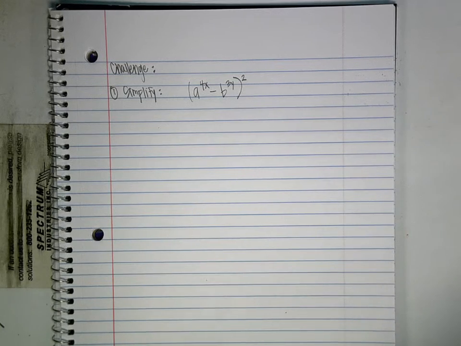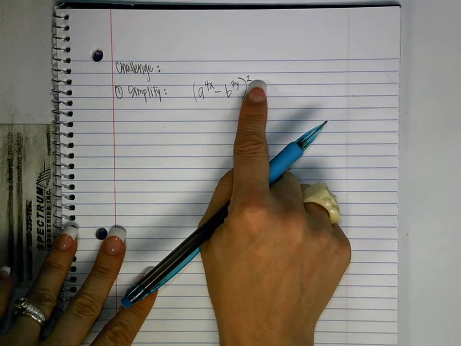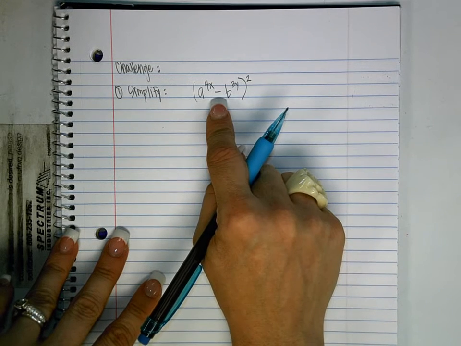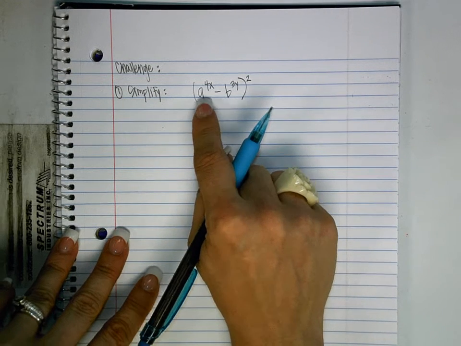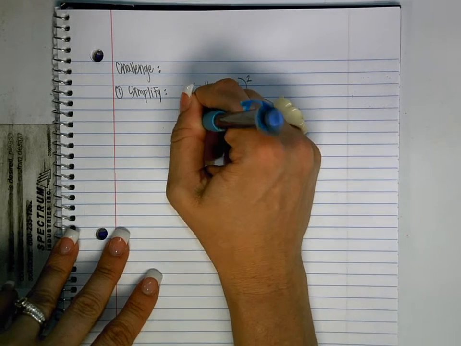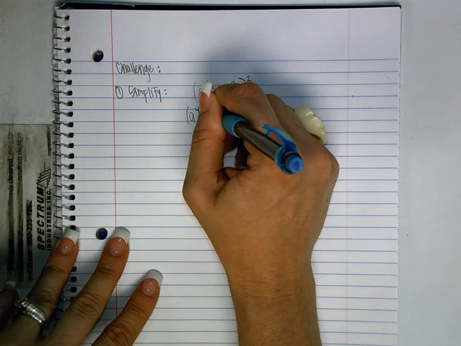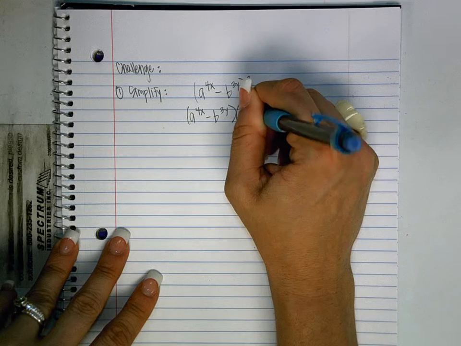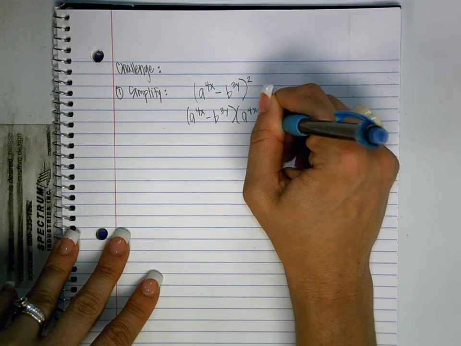So, first thing you have to remember is that this square, you cannot distribute it inside, okay? Because this is a binomial. It's attached to something by a plus or minus. So you have to write these out 2 times. So a to the 4x minus b to the 3y multiplied by another a to the 4x minus b to the 3y.